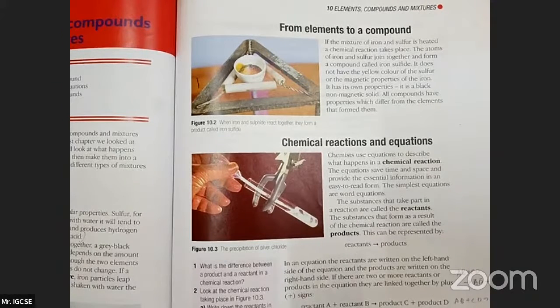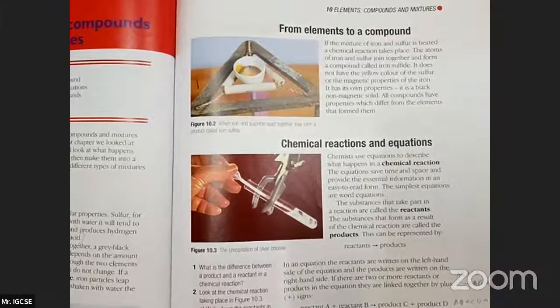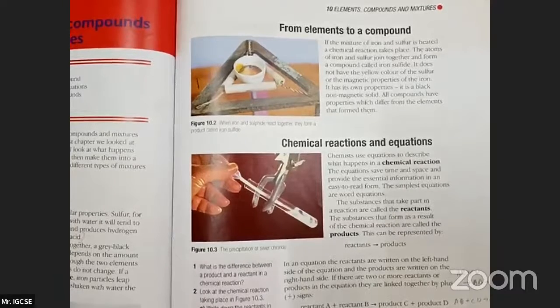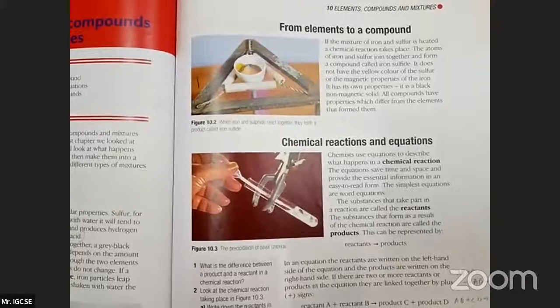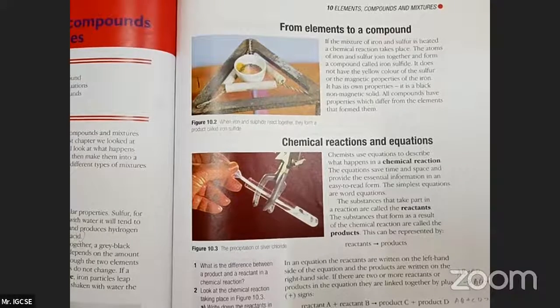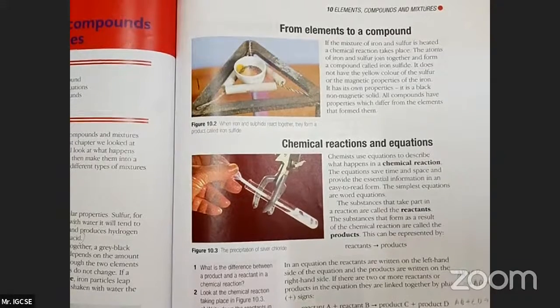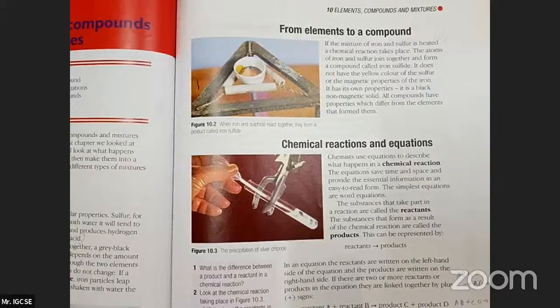It does not have the yellow color of the sulfur or the magnetic property of the iron. So the original property of the iron, which is magnetic, is lost now, and the yellow color of the sulfur is also lost. Now a new property, everything is new. It's a black non-magnetic solid. All compounds have properties that differ from the elements that form them.